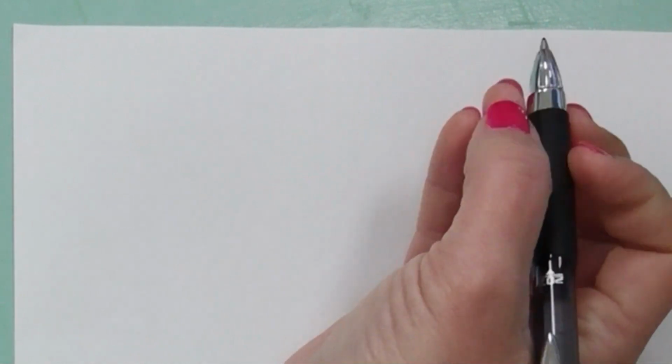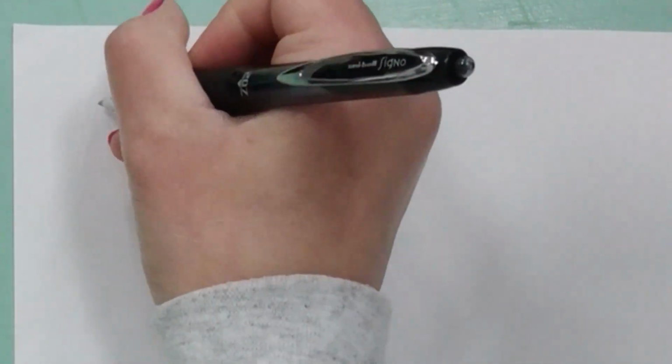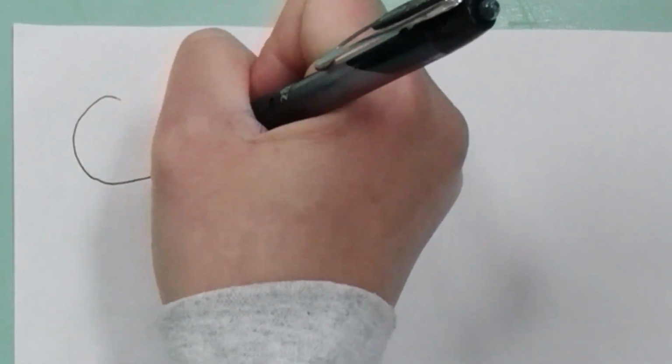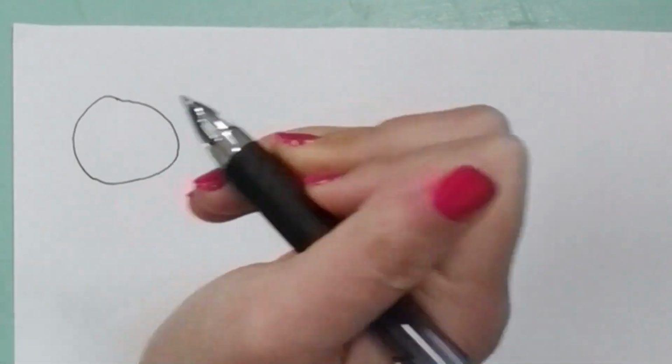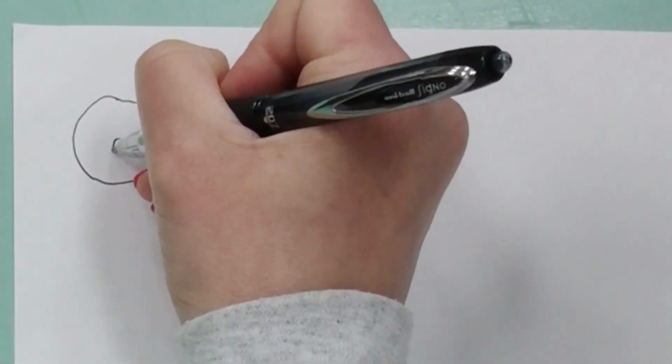All right, so today's lesson is going to be on significant figures. But before we dive into significant figures, we need to discuss what is meant by the term accuracy and the term precision. So if I have a dartboard, and when you're playing darts, the goal is to try and get the center of the dartboard.